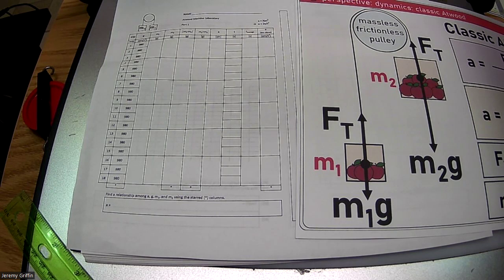All right, so I'm going to hang up the recording right there. You guys get your data, figure out the answer, and pop that lab page in the grade tray by the end of class.